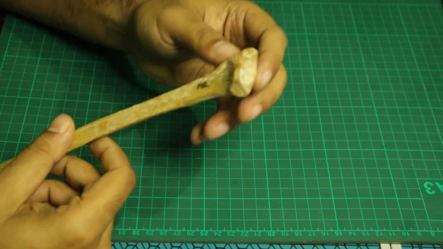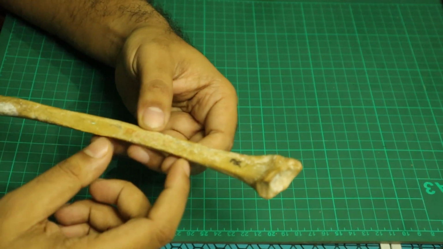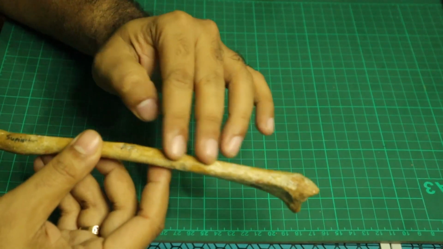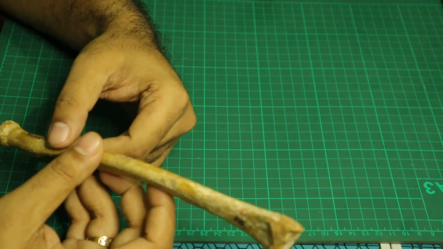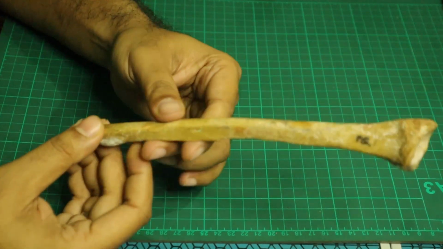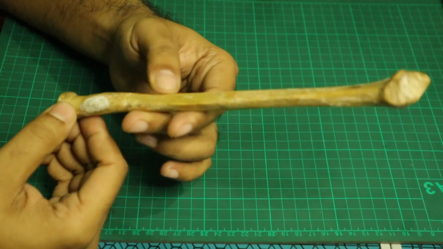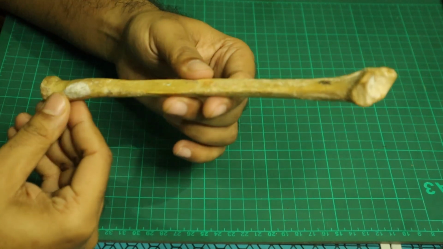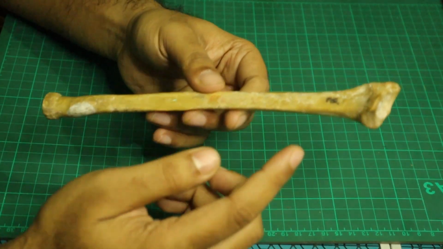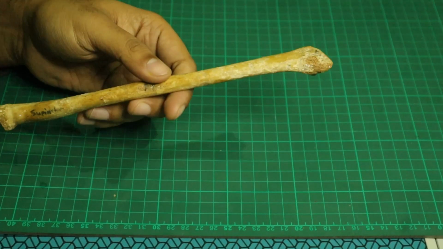Now next, the abductor pollicis longus and the extensor pollicis brevis arise from the posterior surface, and the quadrangular ligament is attached to the medial part of the neck. The interosseous membrane is attached in the lower 3/4 of the interosseous border.